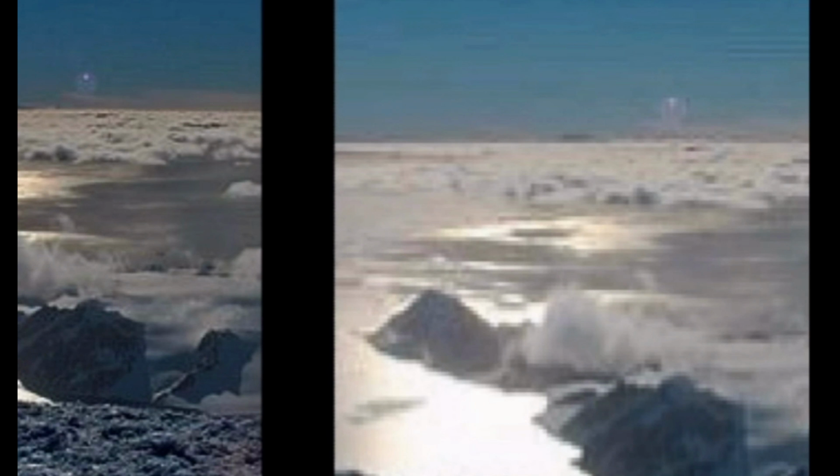And I know it's hard to believe that I said that these giant mountains are actually artificial structures that have been covered with stone.